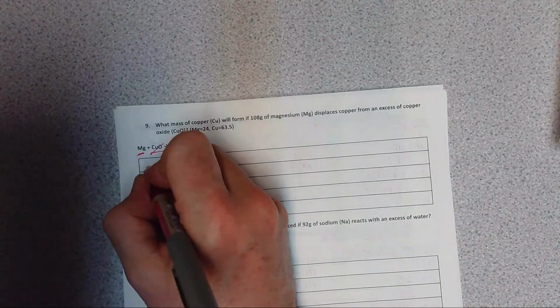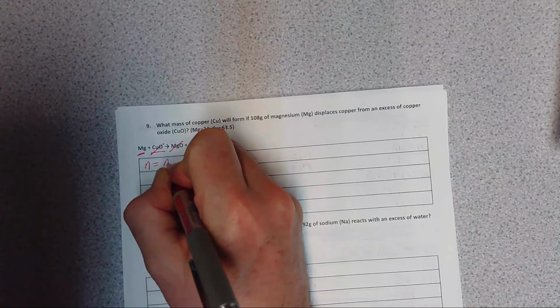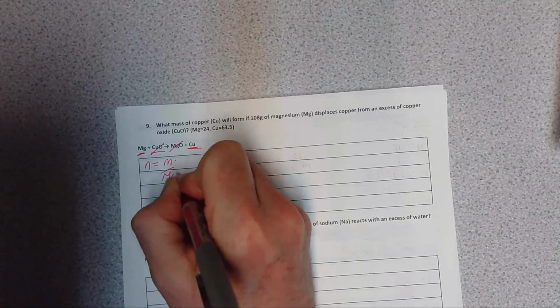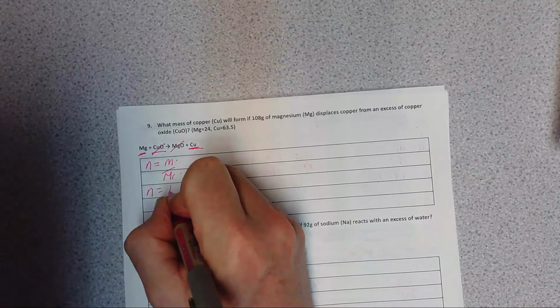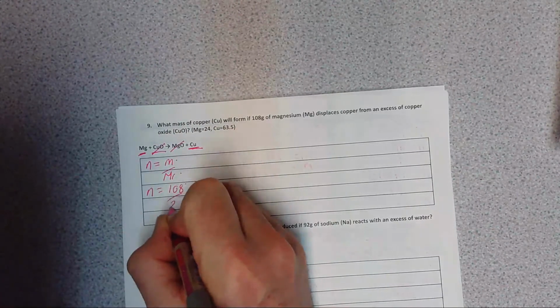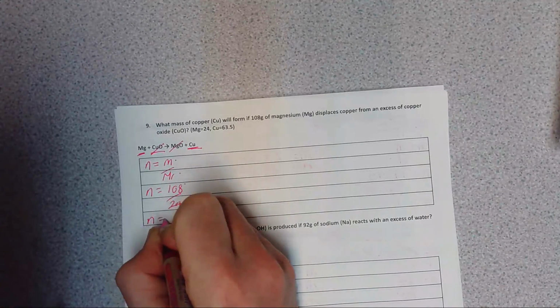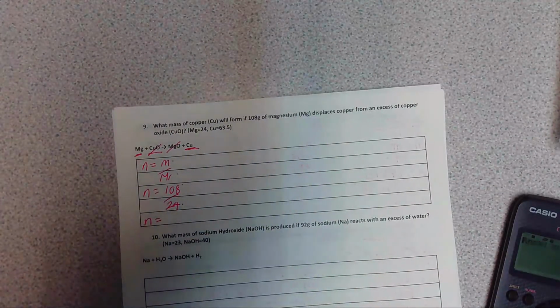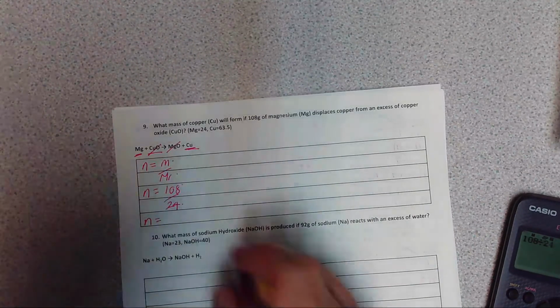So we have 108 grams of magnesium, so the number of moles is the mass over the MR. So we have the 108 over the 24. Which is our 4.5 moles.